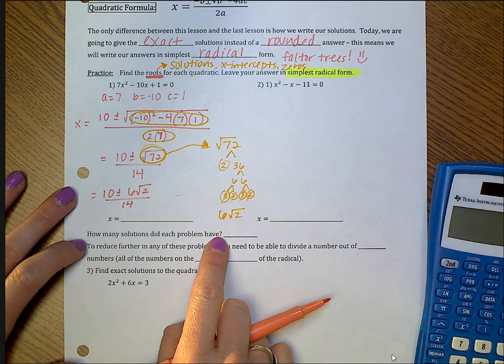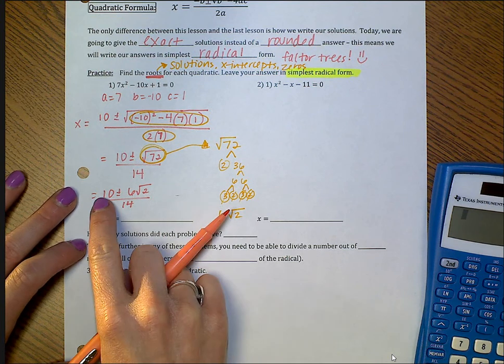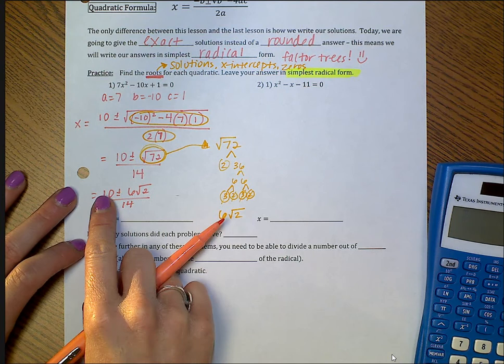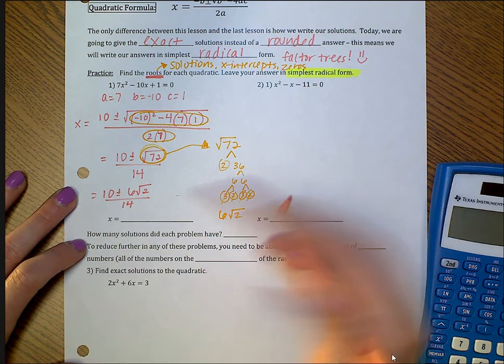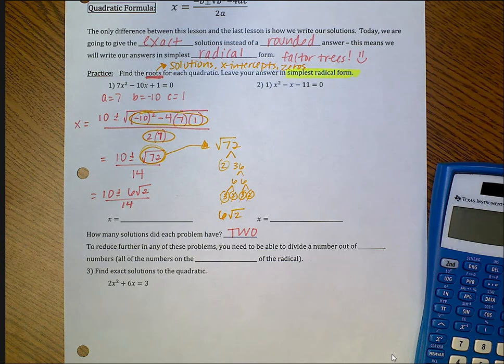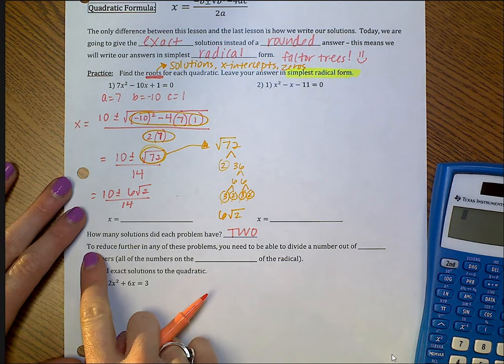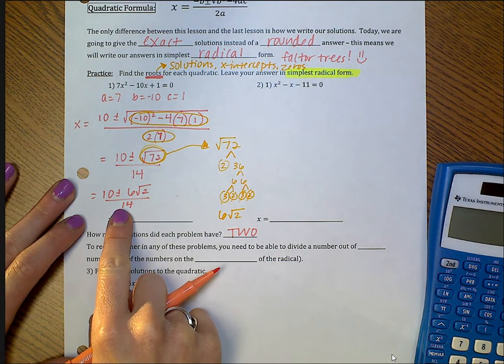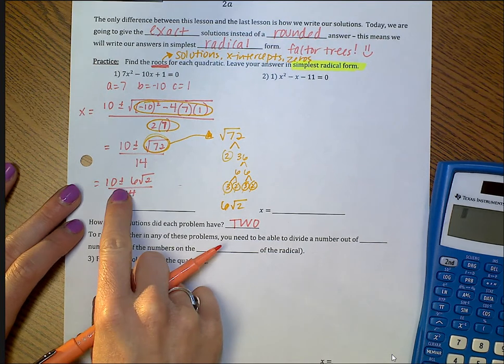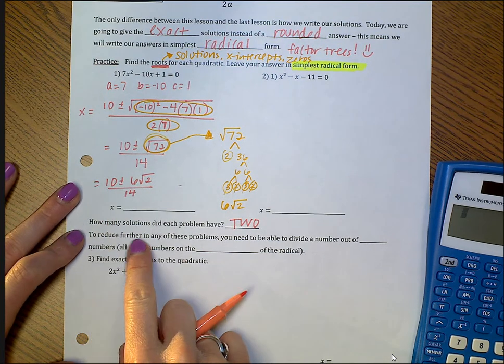Well, it has 2 because I can do 10 plus 6 square root 2 divided by 14, and then I can do 10 minus 6 square root 2 divided by 14. Okay, so there's 2 solutions. You can make this look better. I'm not going to put it in my calculator, so I'm going to leave it as this weird looking fraction thing with the plus minus sign. But you can reduce this fraction.